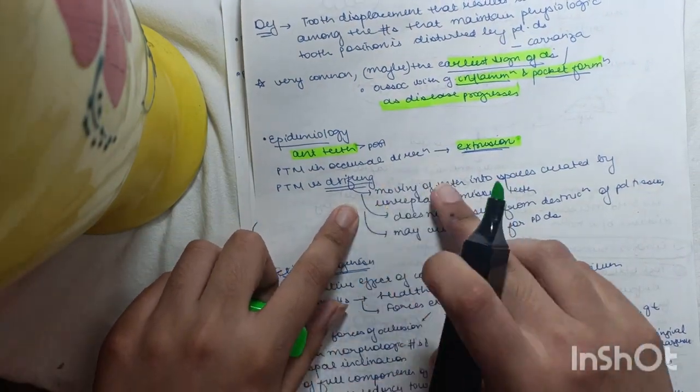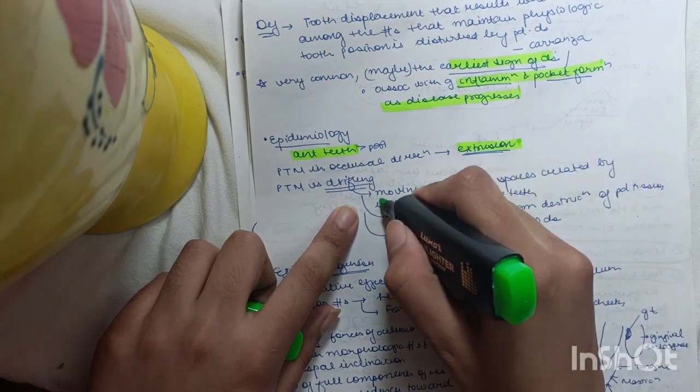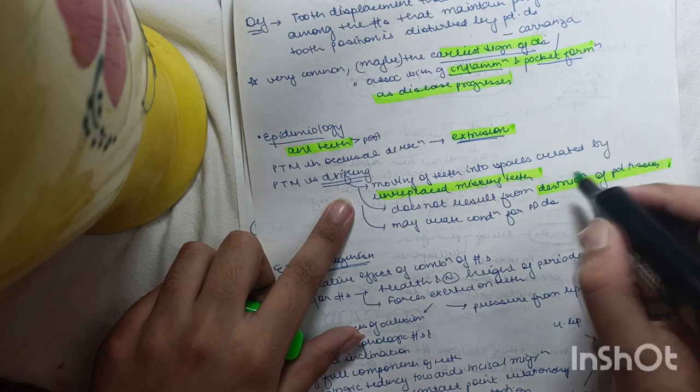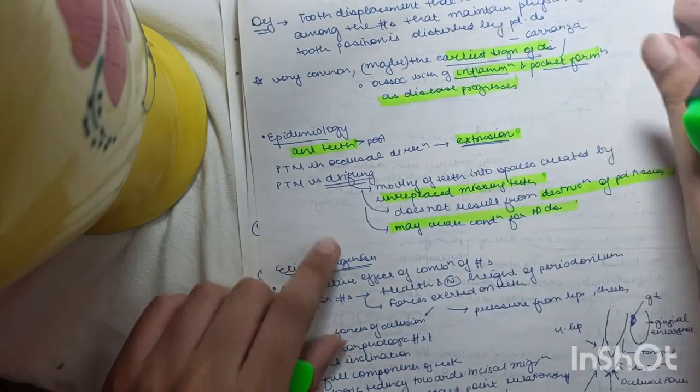Now, how is it different from drifting? Drifting is basically the moving of the teeth into the spaces which are created by unreplaced missing teeth. They do not result from the destruction of periodontal disease and may create the condition for periodontal disease.